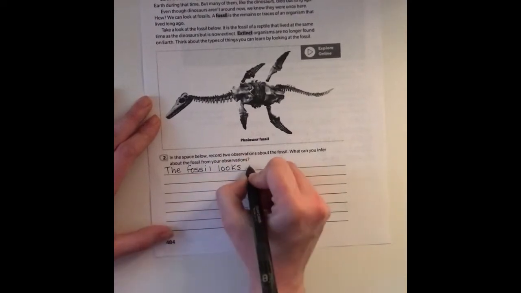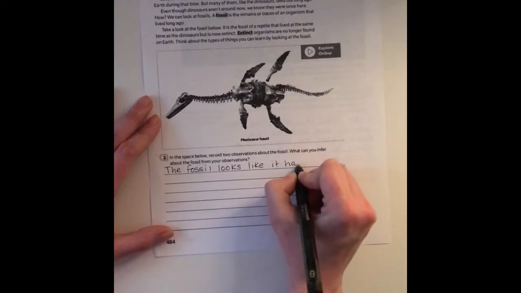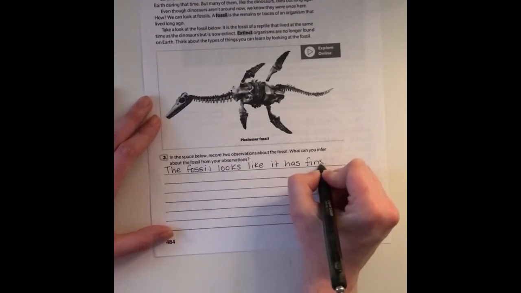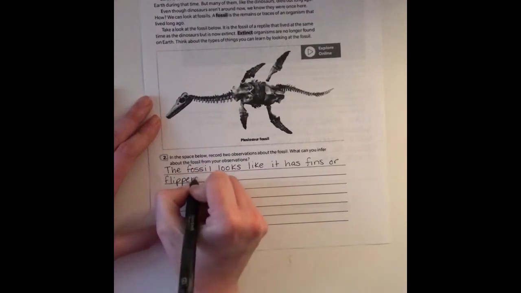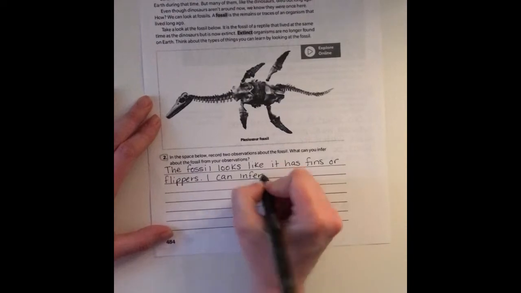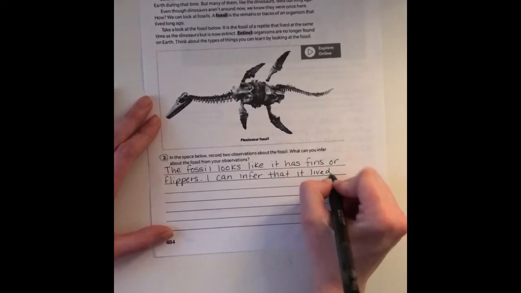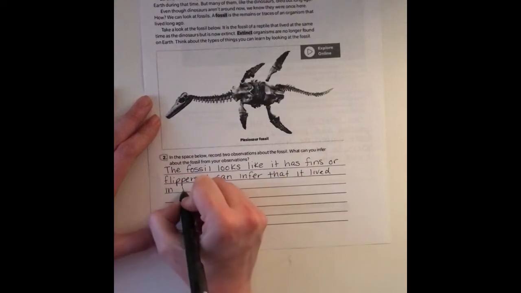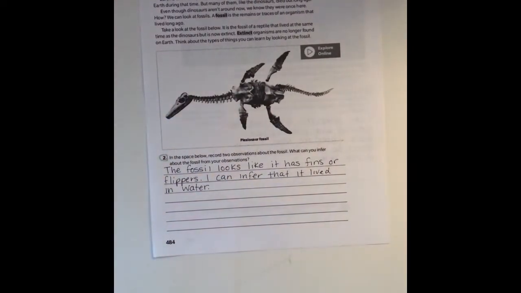So I'm going to write the fossil looks like it has fins or flippers. I can infer that it lived in water. It's an aquatic fossil.